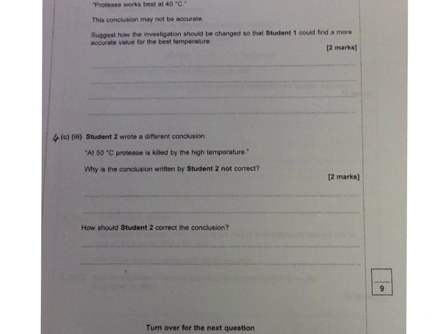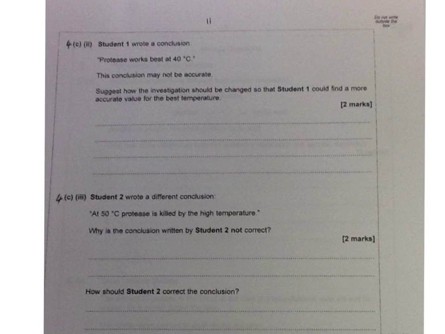So we've got 4C part 2. Student 1 wrote a conclusion. It says, protease works best at 40 degrees Celsius. This conclusion may not be accurate. Suggest how the investigation should be changed so that student 1 could find a more accurate value for the best temperature. And this is a 2-mark question, so you've got 2 available marks to get on this one.